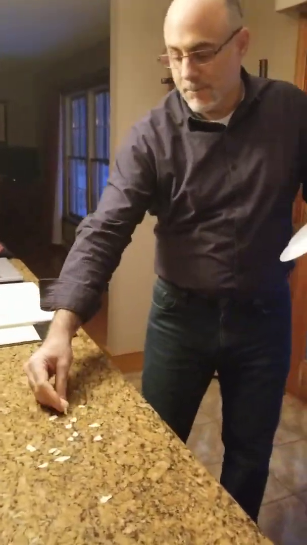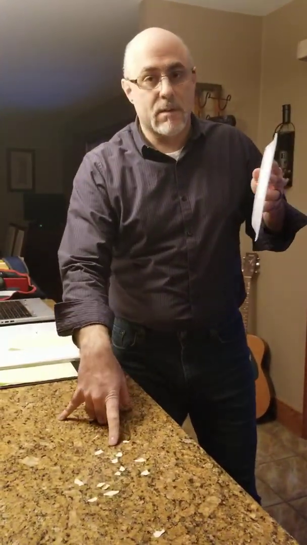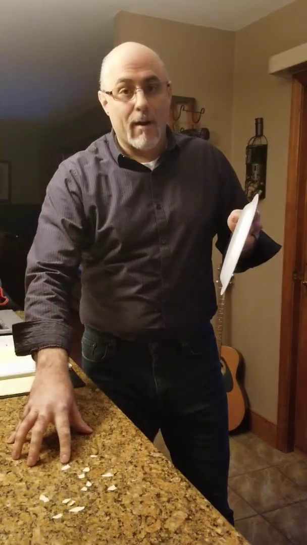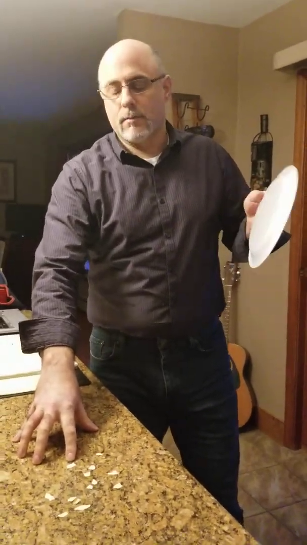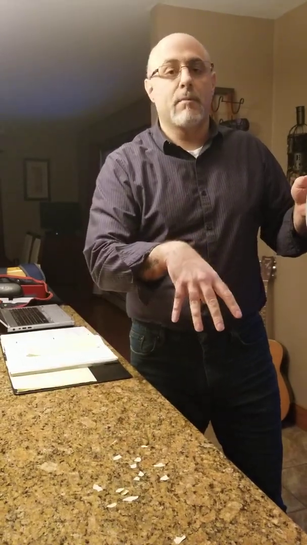But the pieces of paper were not negatively charged. What's the deal? Well, the deal is that this plate was definitely negatively charged because I charged it by rubbing. These pieces of paper became charged by something called charge induction. These pieces of paper are insulators, so the charges are not going to jump off the piece of paper.